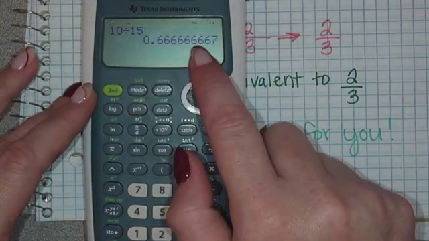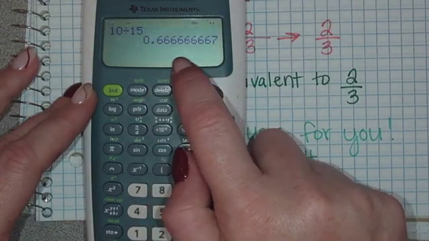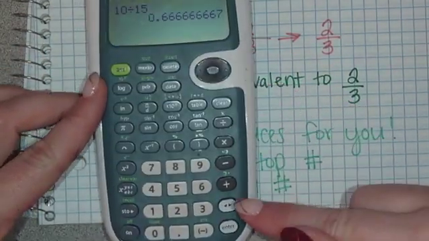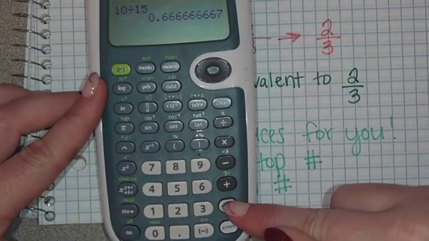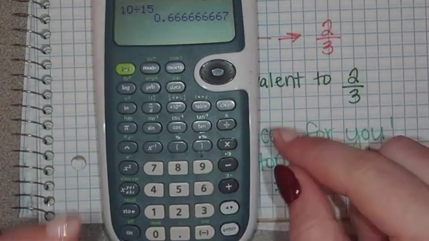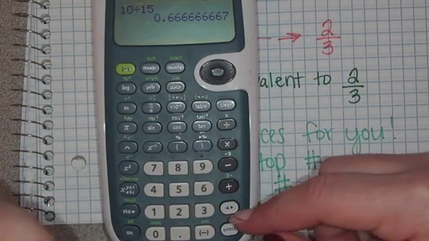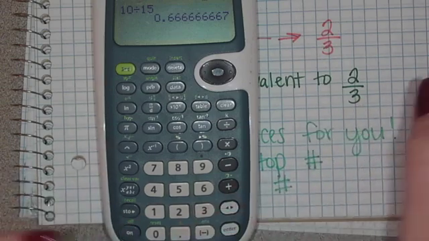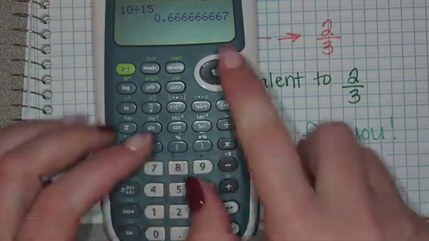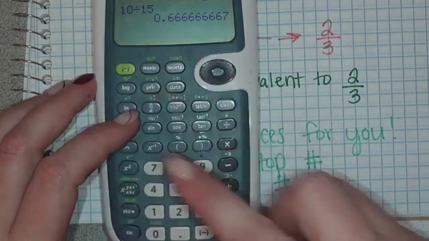Notice it gives you a decimal, but we don't want a decimal, so we're going to convert it, just like we've been using this button on the calculator for converting square roots and all of that. This button on the calculator will just convert it from one form to another. It will change it from decimal to fraction or fraction to decimal.